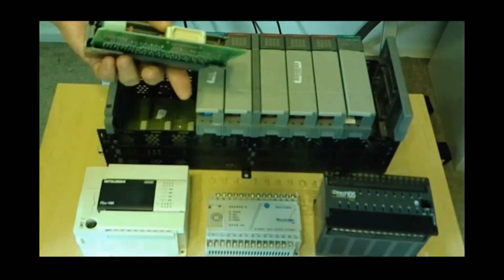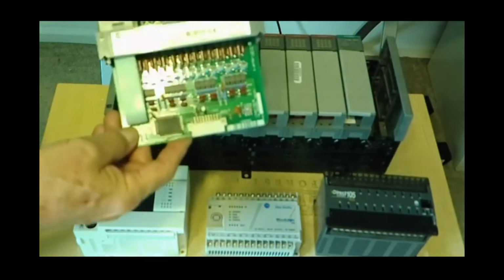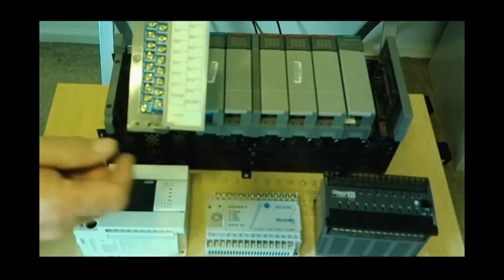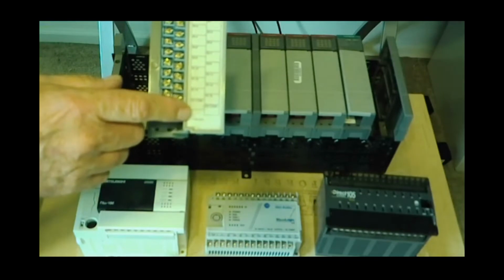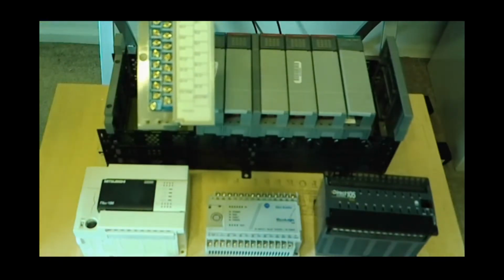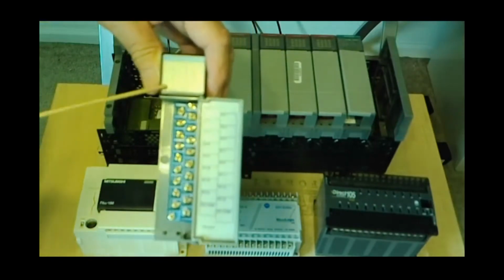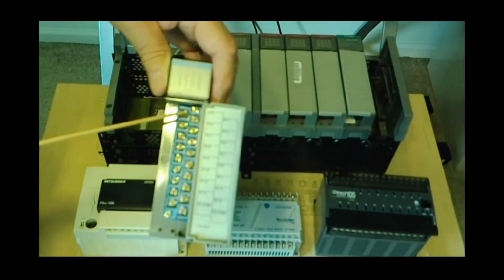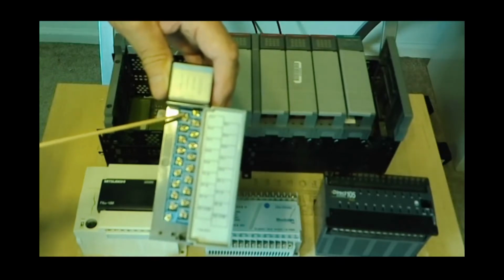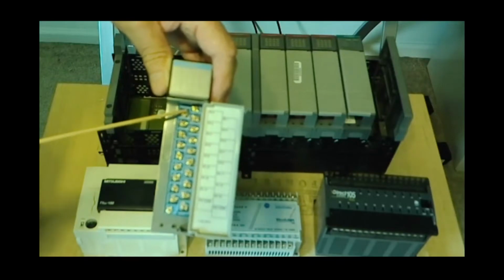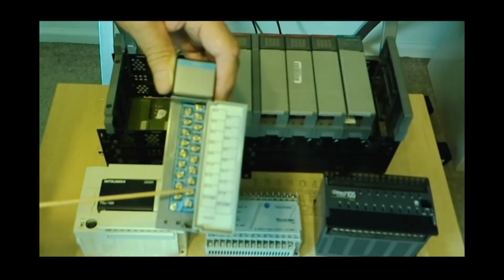So we look at some of the cards. This one is going to be an input card. This input card has 16 terminals identified from 0 to 15. Now, one of the things with PLCs is the very first terminal will always be terminal number 0. 0 is a usable number. It's an integer. So if I have 16 terminals, the terminals are numbered from 0 to 15.